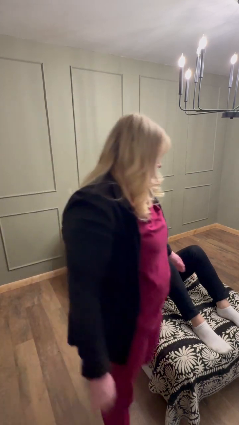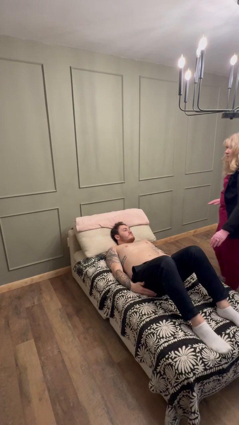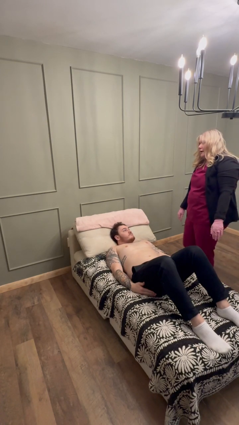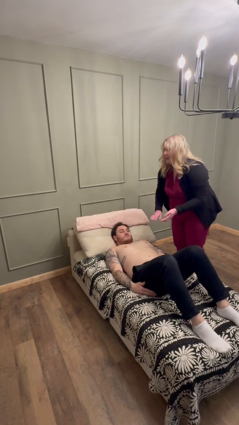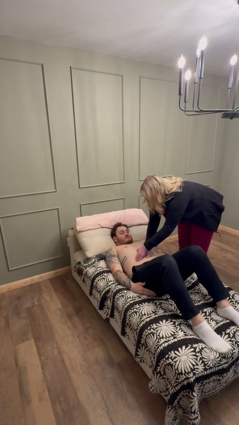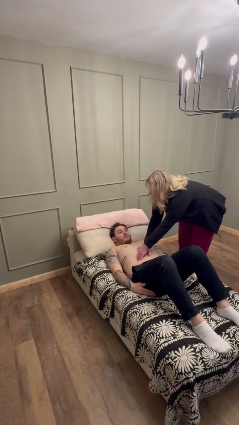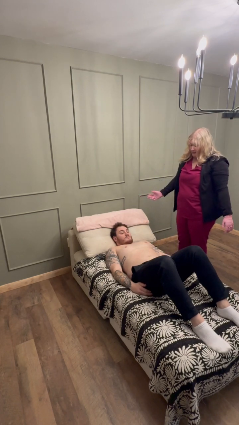Now I'm going to be testing for cholecystitis. I'm going to palpate in your right upper quadrant. I just want you to tell me if you're having any pain. Any pain with me doing that? No. Okay, no pain reported, no evidence of cholecystitis.